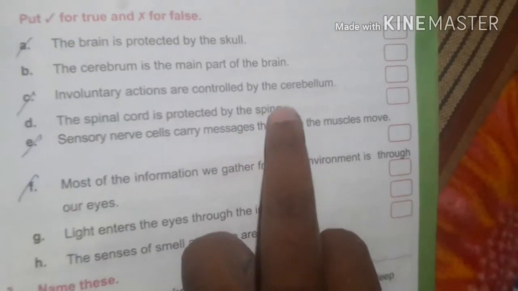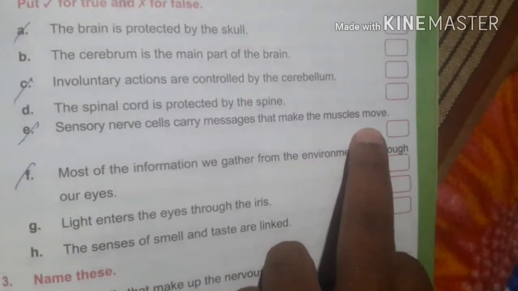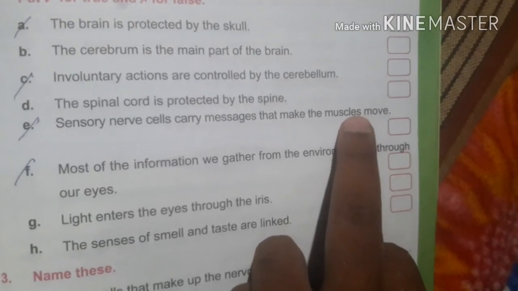And next, the spinal cord is protected by the spine. Right answer. Spine is nothing but backbone, vertebral column. Sensory nerves carry messages that make the muscle move. Is it true? See, sensory nerves start from sense organs and reach the brain. So this is a false statement. Then who sends the message to muscle? Very good. Motor neurons, right. Most of the information we gather from the environment is through our eyes.